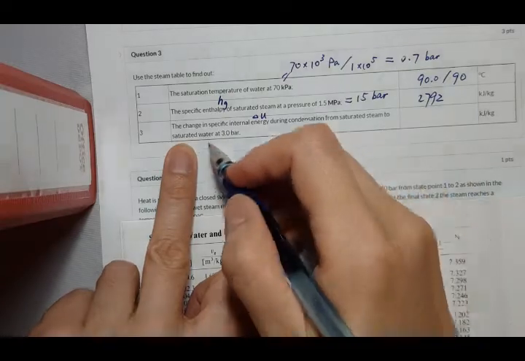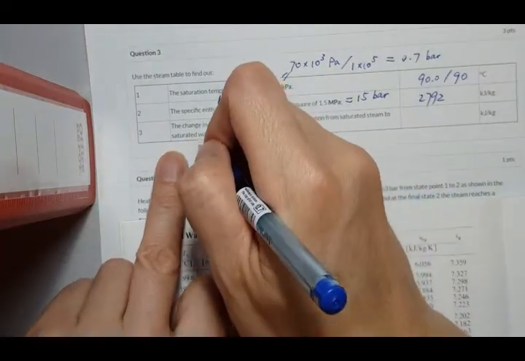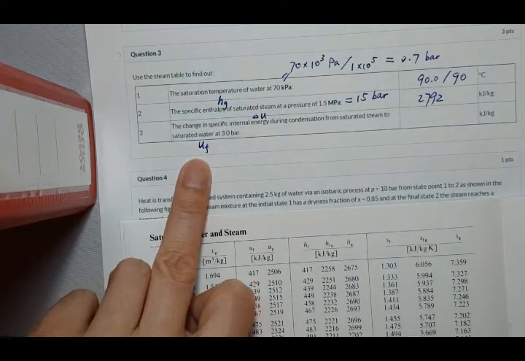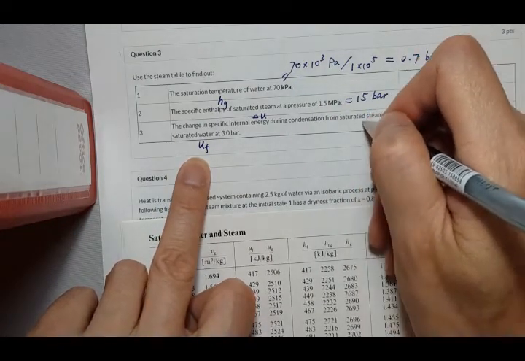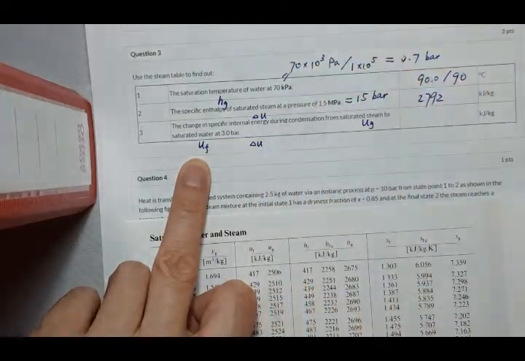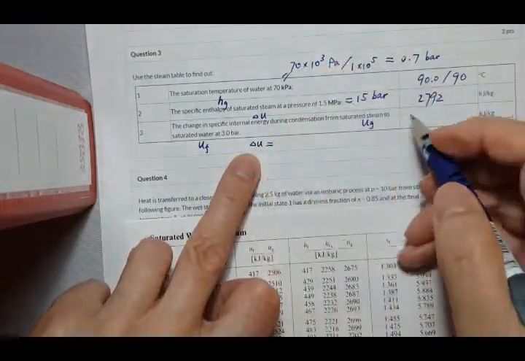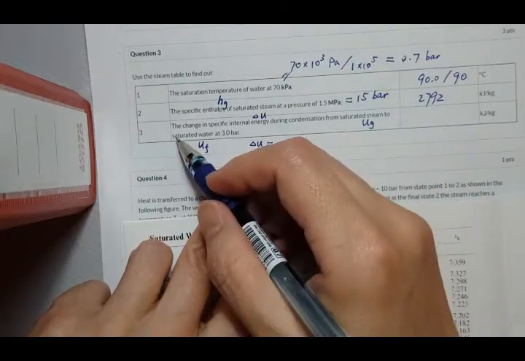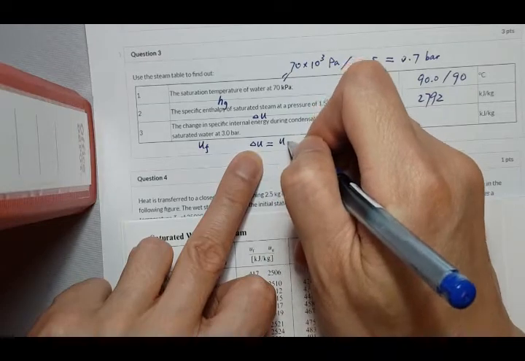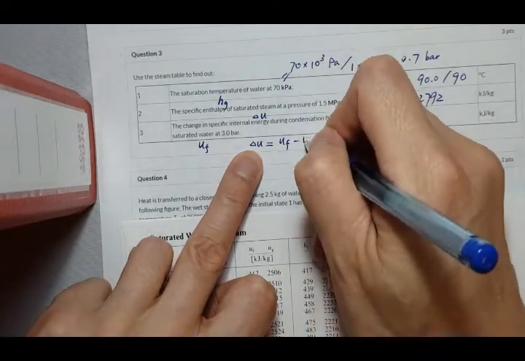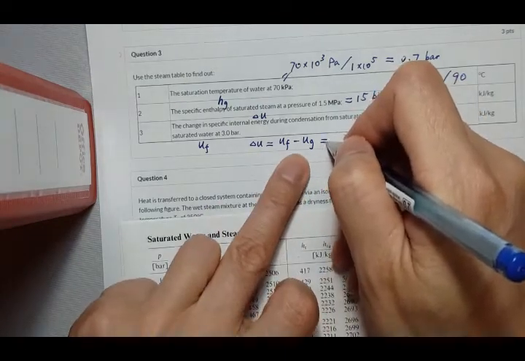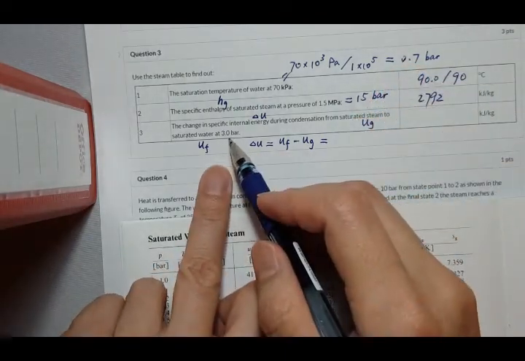In this case, the end state is water, which has subscript F, and saturated steam is G. Delta u always uses the end state, so it's uf subtract ug. That's the correct equation we're going to use, at the pressure of 3 bar.